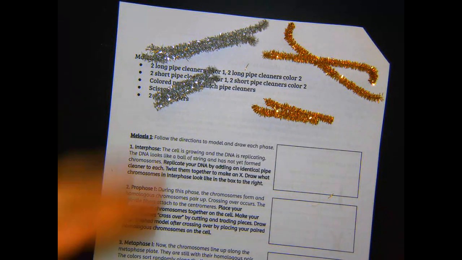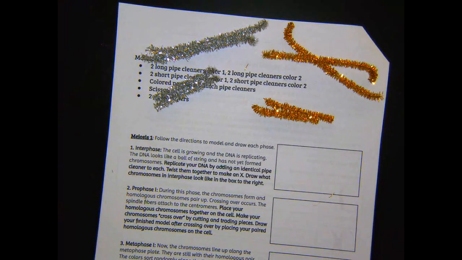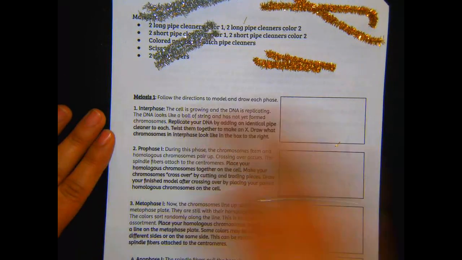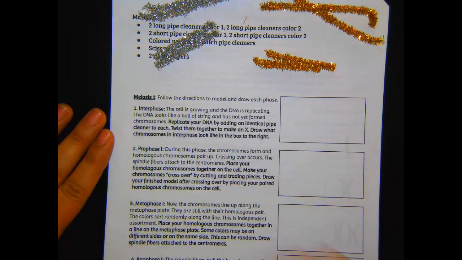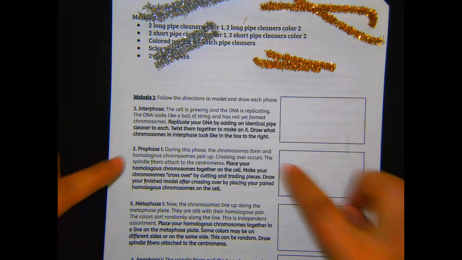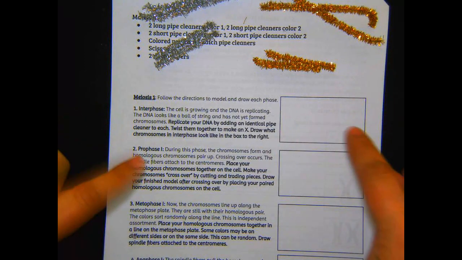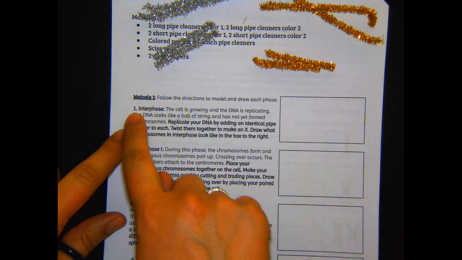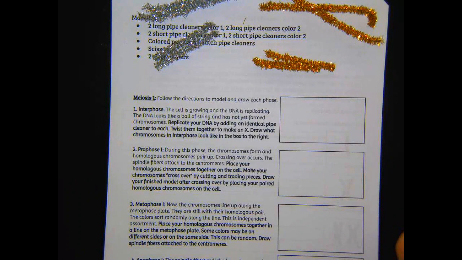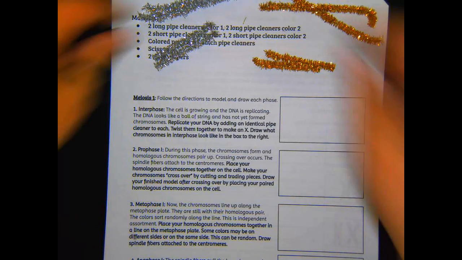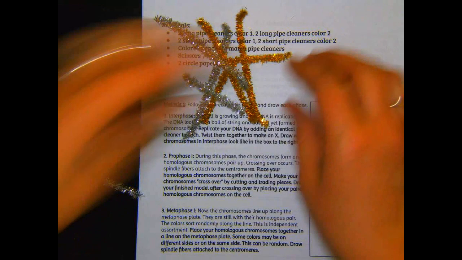I'm not going to go all the way through the entire activity, but I'm going to get you started and do a couple of the phases. So, in honesty, it's pretty simple. Meiosis 1. Follow the directions to model and draw each phase. Even if I forgot to tell you to draw what you modeled, draw what you modeled. So, interphase. The cell is growing and the DNA is replicating. The DNA looks like a ball of string and has not yet formed chromosomes. So, it's kind of just a big mess.